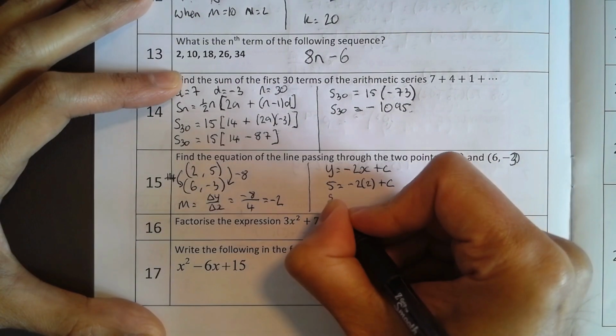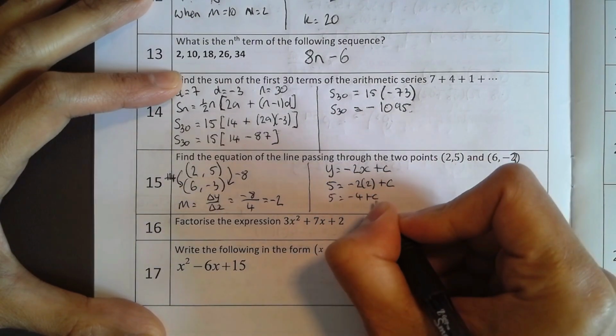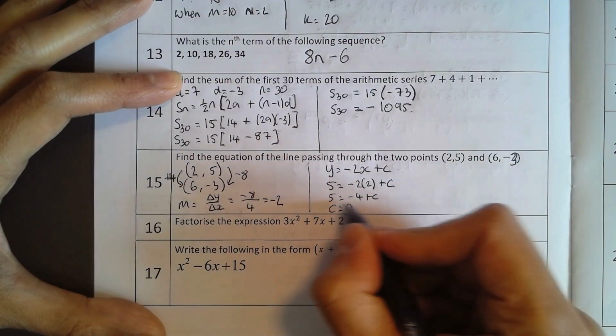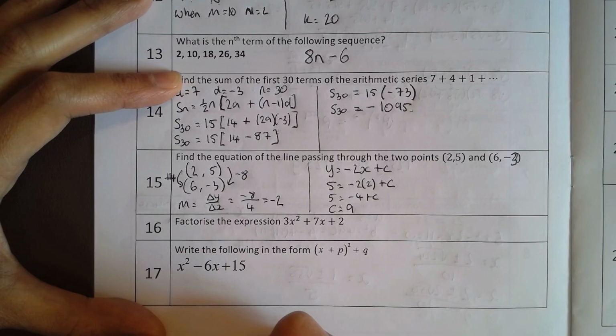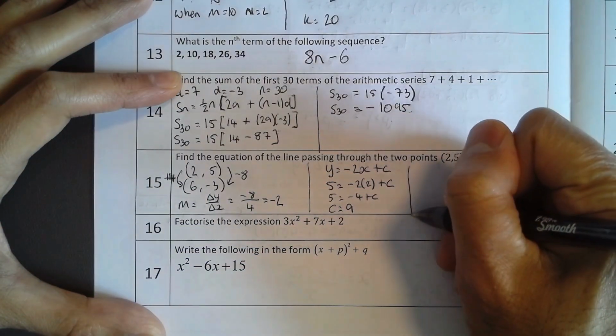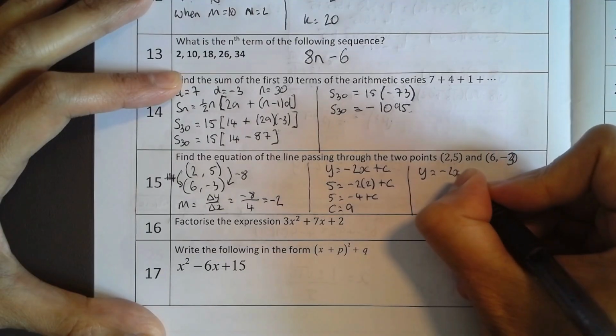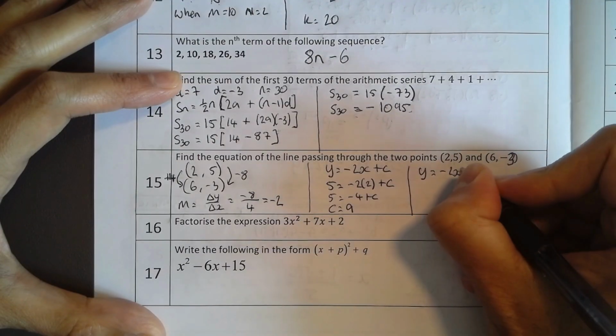So that's going to be -4 plus c. So that tells me that c is going to be equal to 9. I'm just adding 4 to both sides to work out what c is. So my final answer for this is going to be y is equal to -2x plus 9.